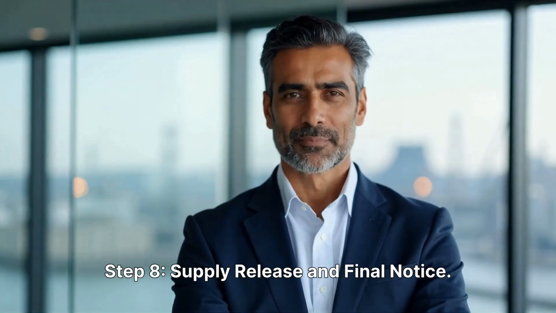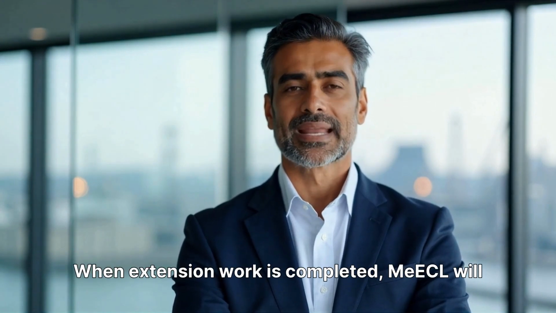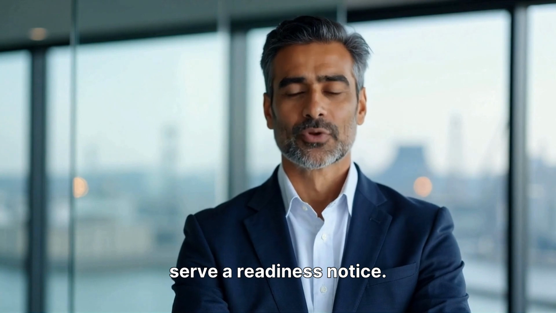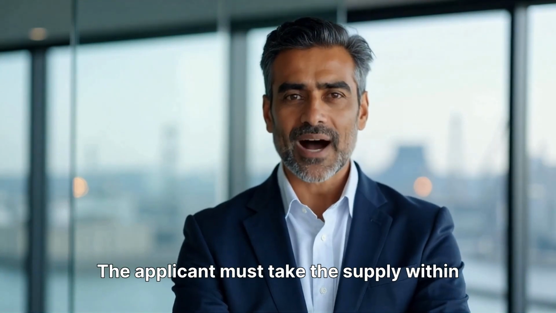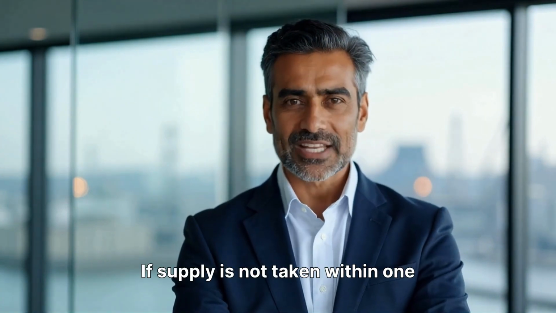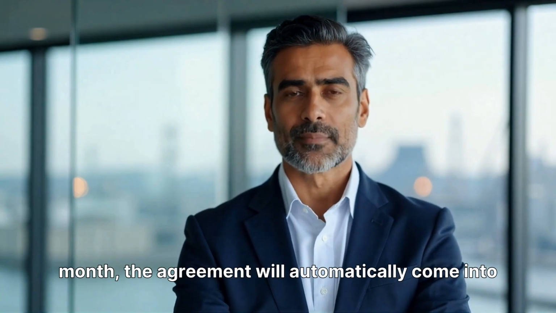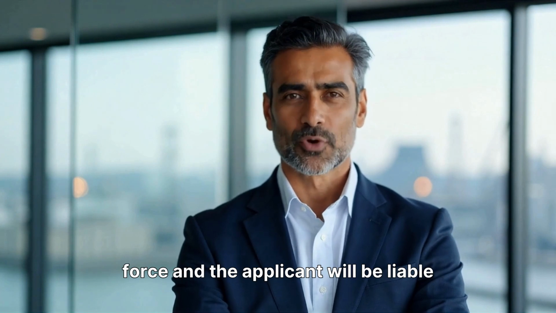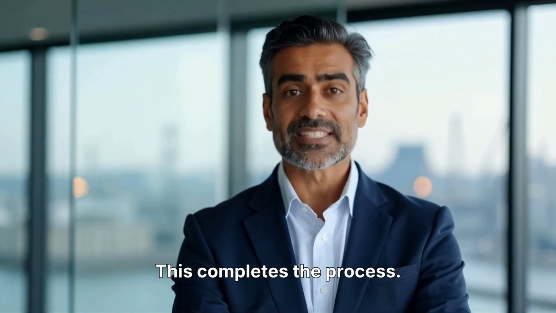Step 8. Supply release and final notice. When extension work is completed, MECL will serve a readiness notice. The applicant must take the supply within 1 month from the date of the notice. If supply is not taken within 1 month, the agreement will automatically come into force and the applicant will be liable for all charges. This completes the process.